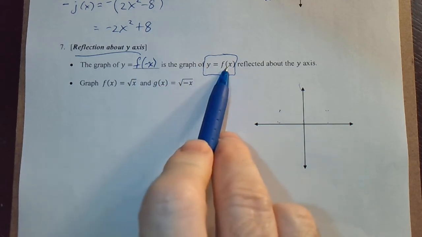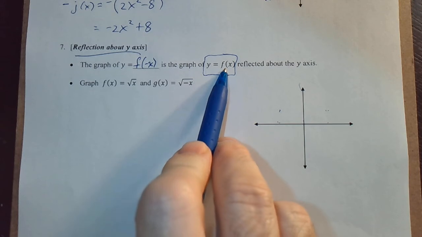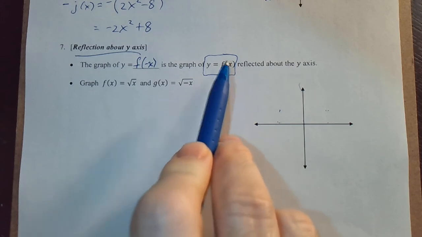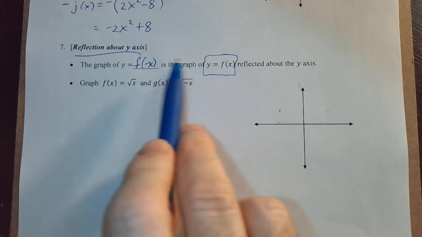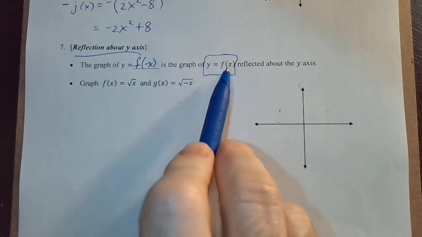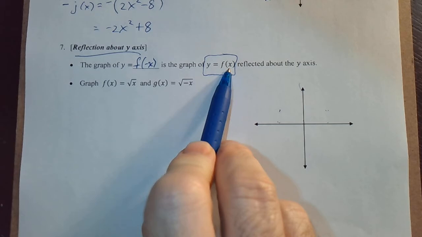All right, so what's the difference here? That means if you start off with an f of x, all you have to do, literally all you have to do, is change every x into a negative x. Put a negative sign in front of every x.